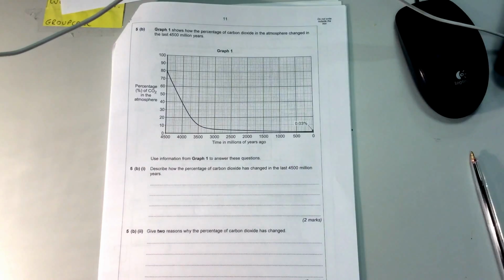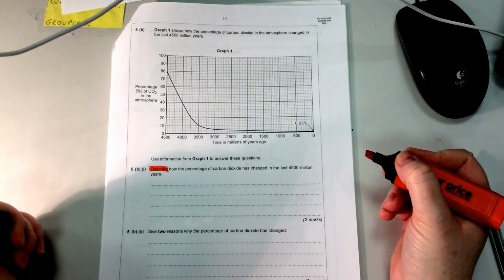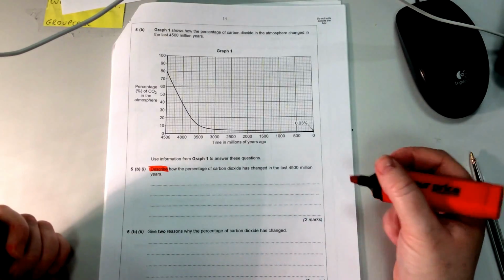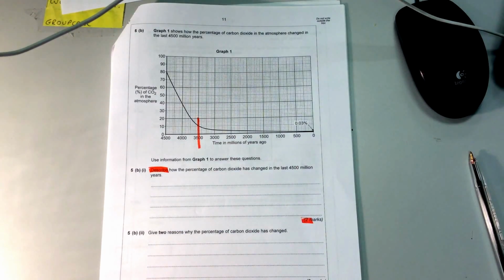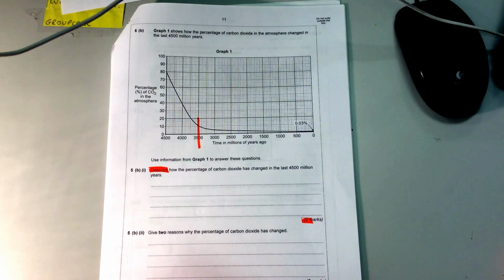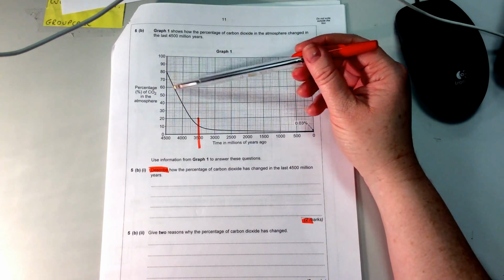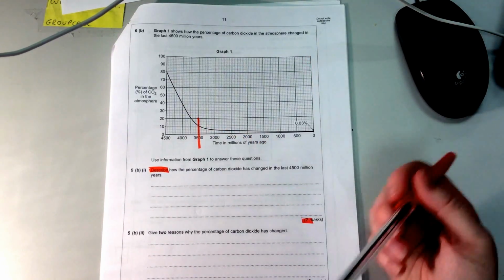It's a massive decline, a very steep decline, and then a constant decline from 3,000 to present. Now, what question 5bi says is the word describe again, which means you're going to have to talk about what's happening. How the percentage has changed in the last 4,500 million years. Well, there's clearly, and it's worth 2 marks, 2 areas to look at, isn't there? There are 2 parts to this. Now what we have to say for the first one is that it decreases very rapidly at first, you can see there's quite a steep decrease here, and then it starts to level off.